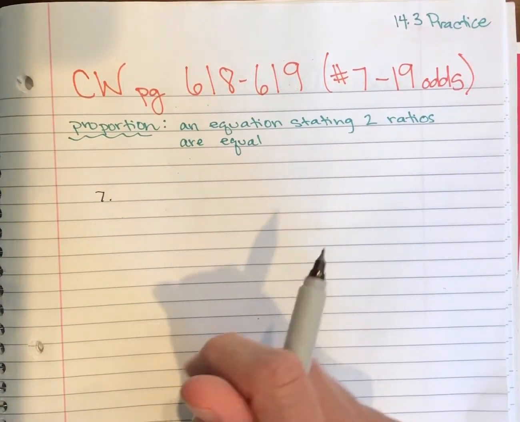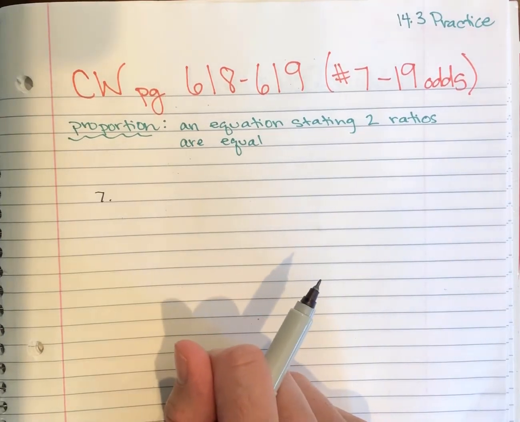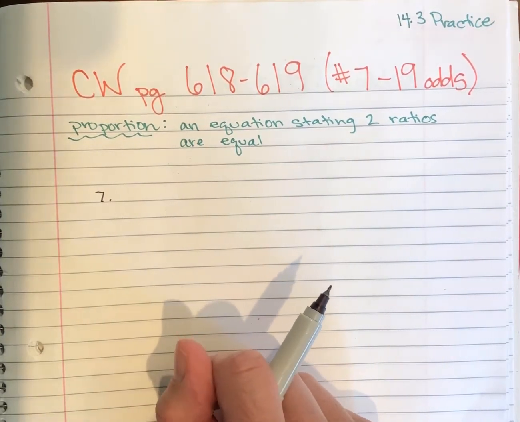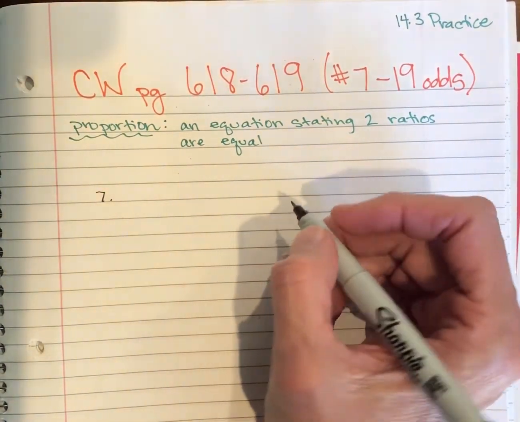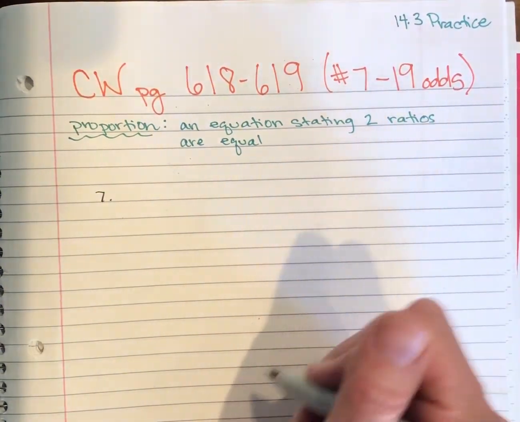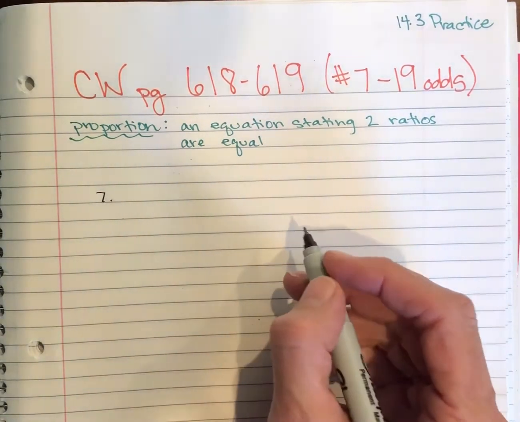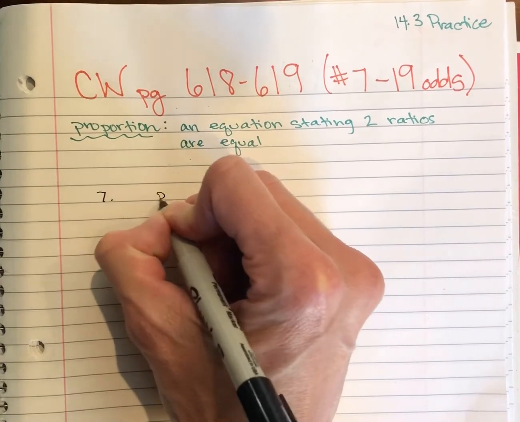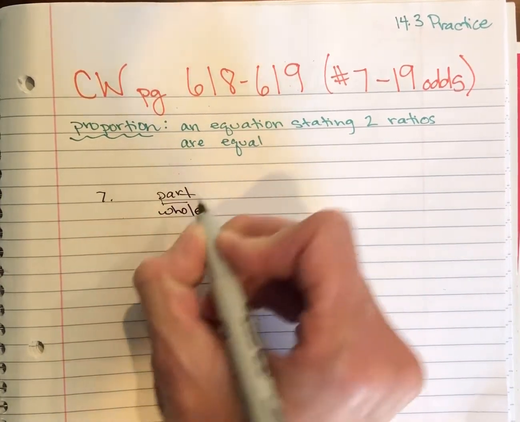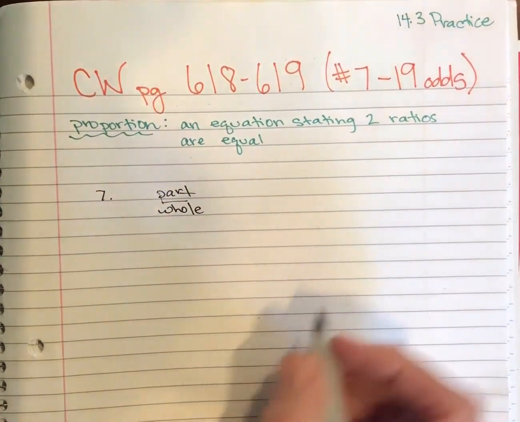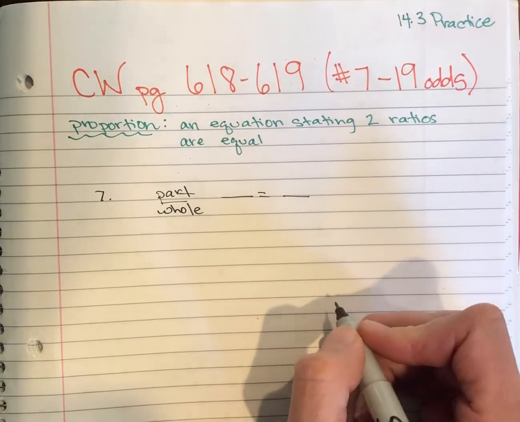Okay, so the directions for 7 say write a proportion to find how many points a student needs to score on the test to get the given score. If we look at what's given for number 7, it says test worth 150 points, test score is 96%. So what we're dealing with here are part to whole ratios. We always want to write these guiding words to help us figure out where the information goes, okay?